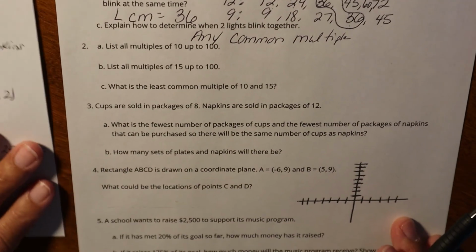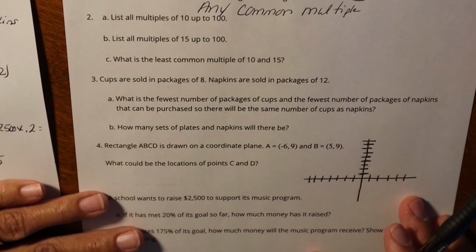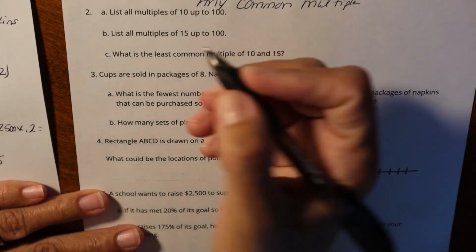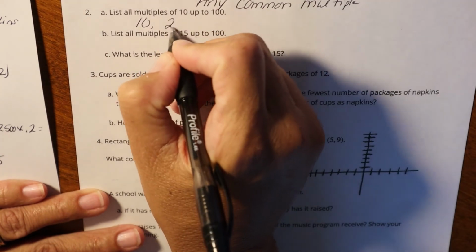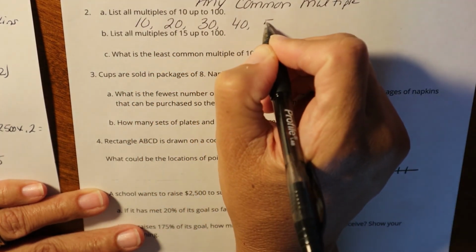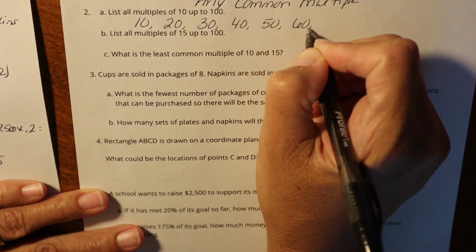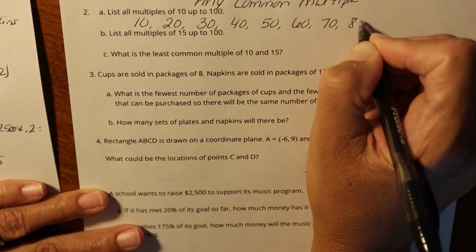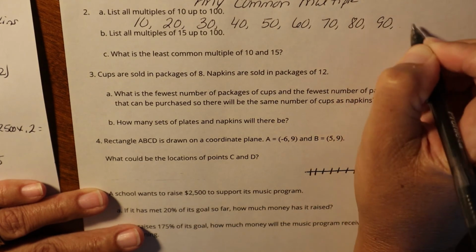Number 2, list all the multiples of 10 up to 100. So you're just simply counting by tens, right? So we have 10, 20, 30, 40, 50, 60, 70, 80, 90, and 100.